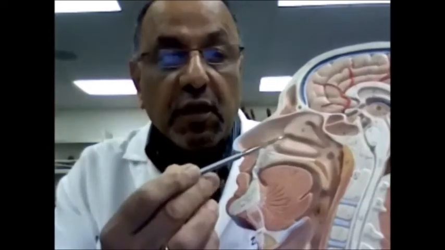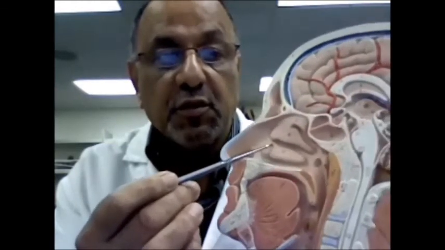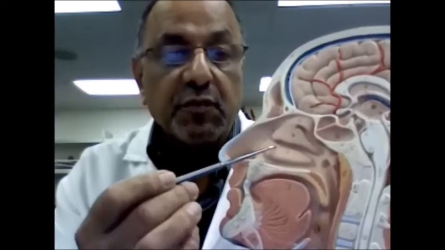The respiratory system starts with the opening to the outside, and these are the nostrils. And the air will move down to the next part, and this area in here is the nasal passages, also called the nasal cavity.